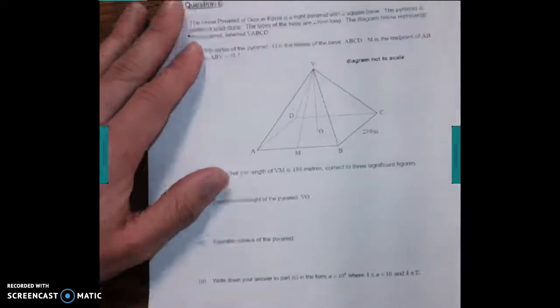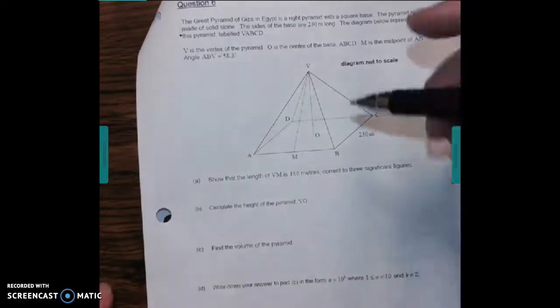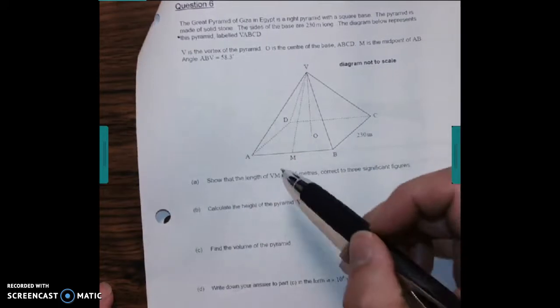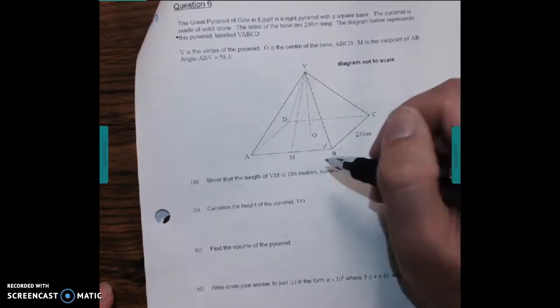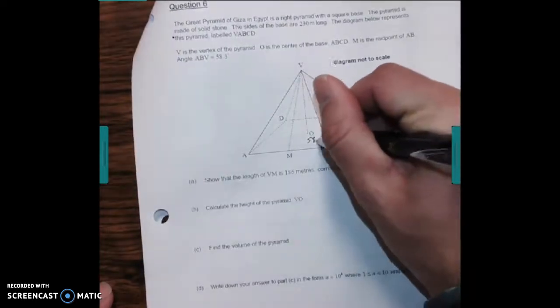So that's surface area. We're going to do some volume. I've got three IB problems here actually, and I'd like to do as many of those as I can. So I've got a pyramid here, and it's got a square base. It's made of solid stone, and the sides are 230 meters long. The vertex of the pyramid is perpendicular to the base here, which is O. M is the midpoint, and ABV, this angle here, is 58.3 degrees. So I'm just going to put that on my diagram.